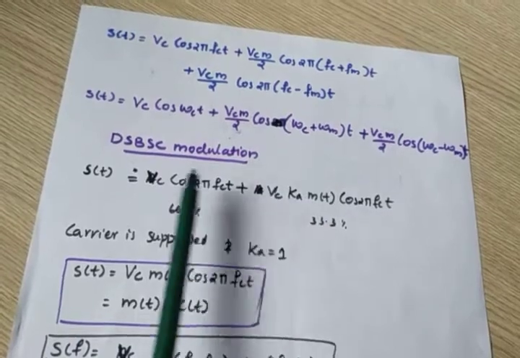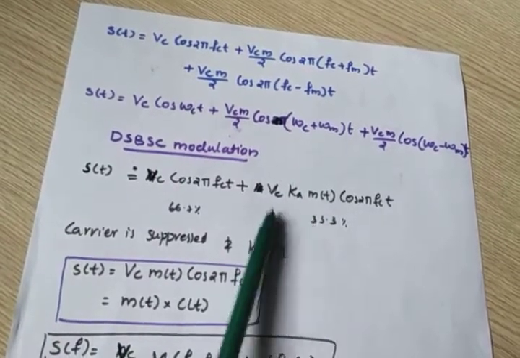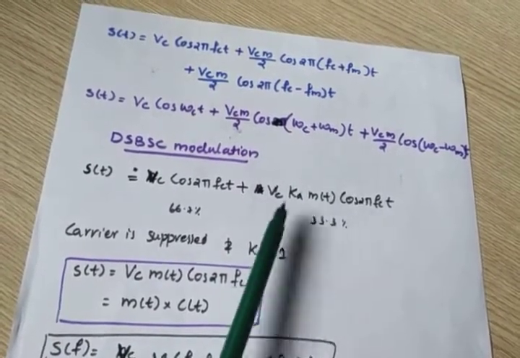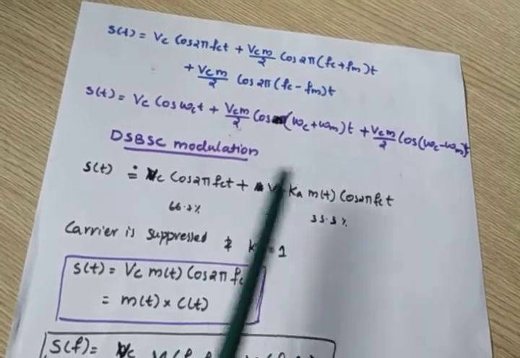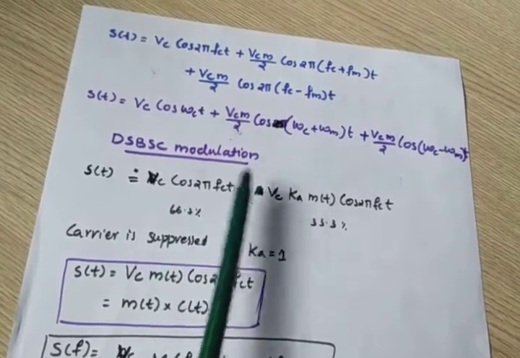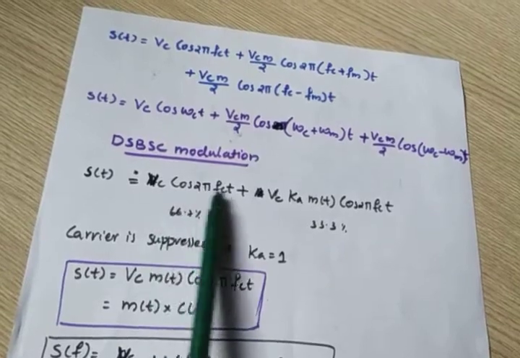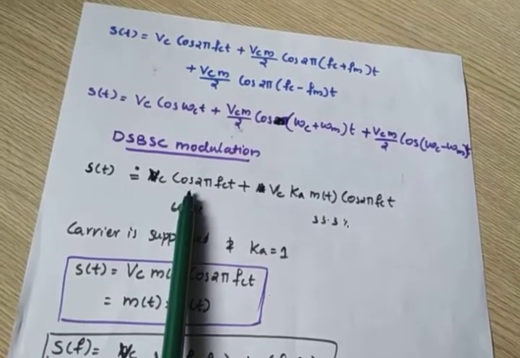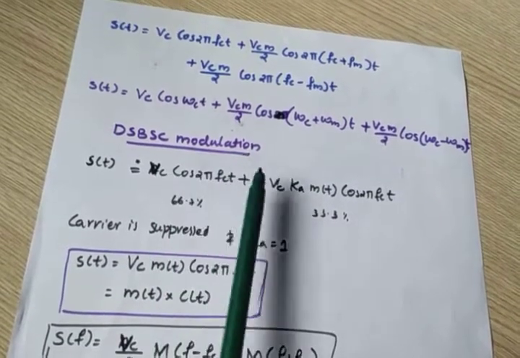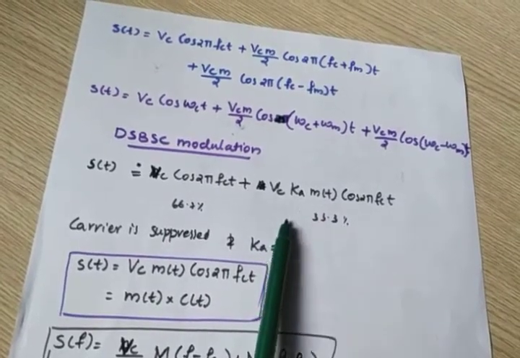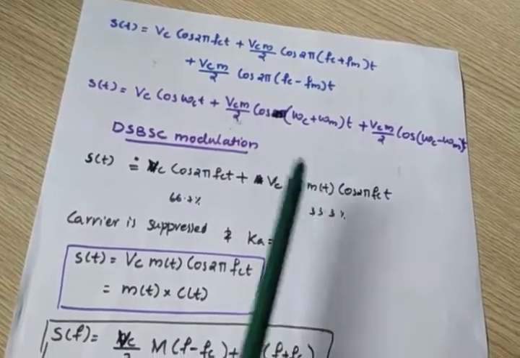That means only 33% of power is useful and the 66% of power is wasted in the carrier. So the efficiency is very low. Only 33% efficiency we will get in this system.